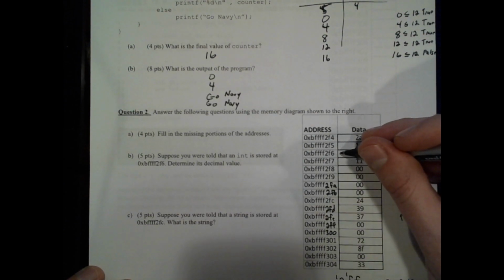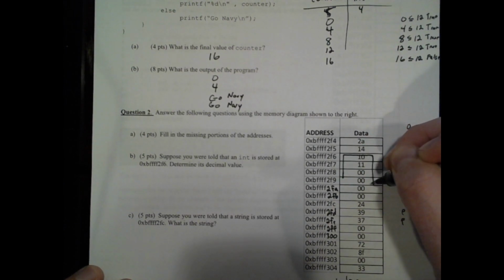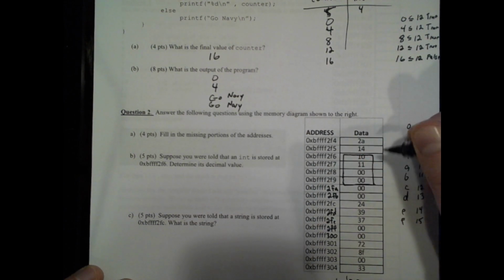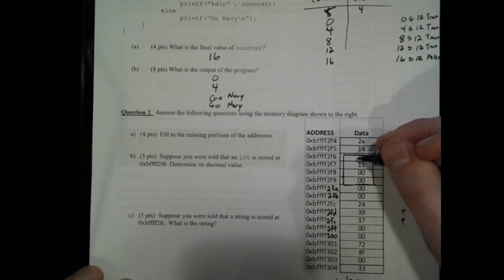BFFF2F6. So let's find that on the diagram. There's BFFF2F6. And keep in mind that this is an integer. So for an integer, we're looking at 4 bytes of data. And so we want to get 4 boxes starting at the address that they specified.